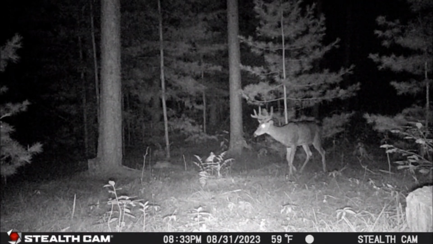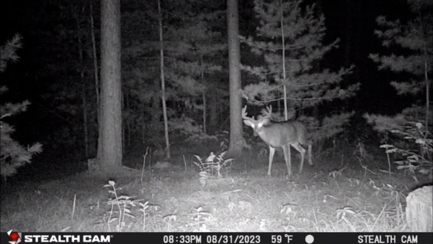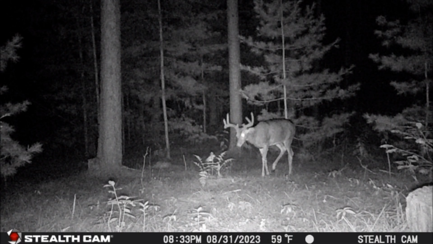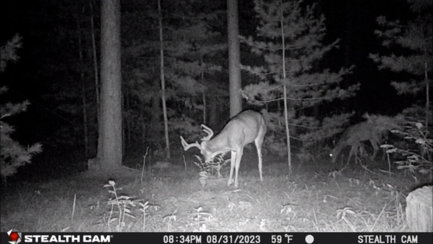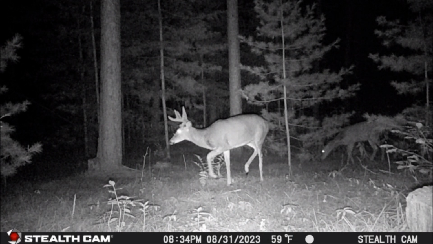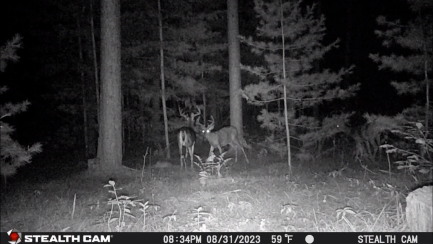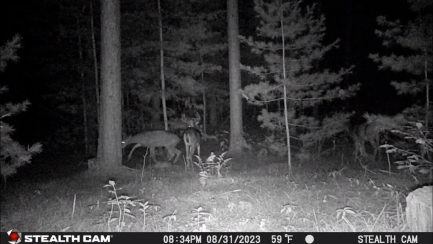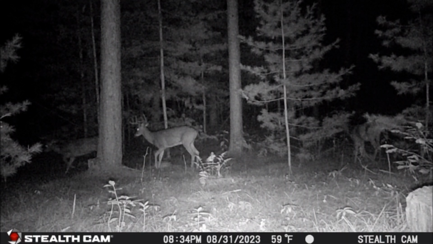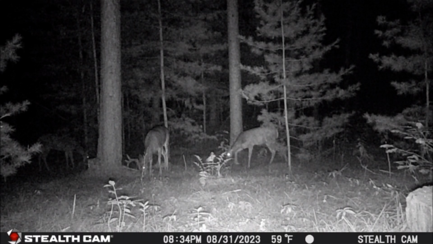Now, another buck party at the mock scrape resumes on August 31st at 8:33 p.m. as these bucks test their skills attempting to set the pecking order in the area. Check out this sequence of photos.